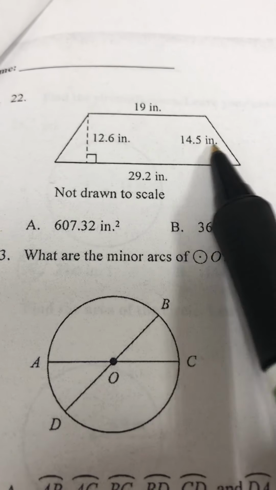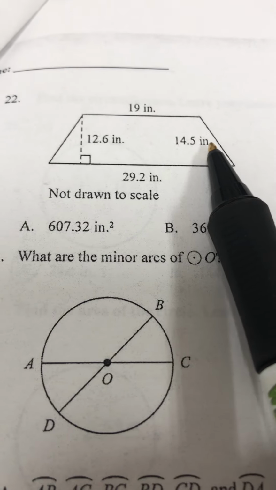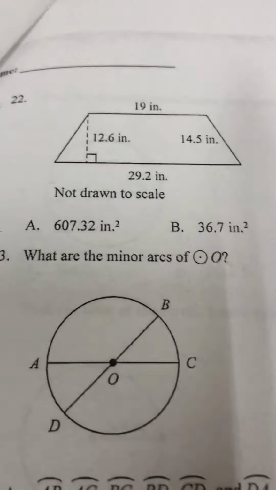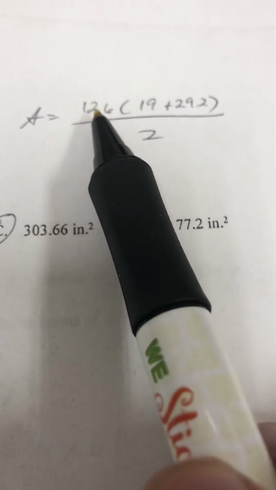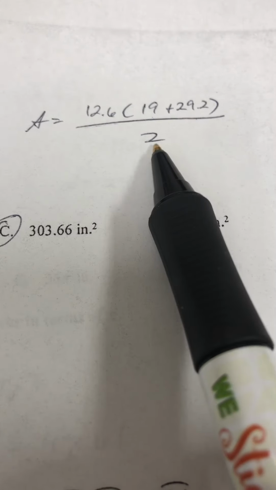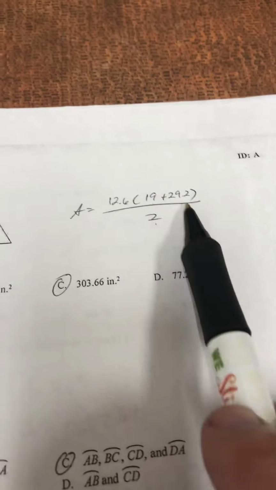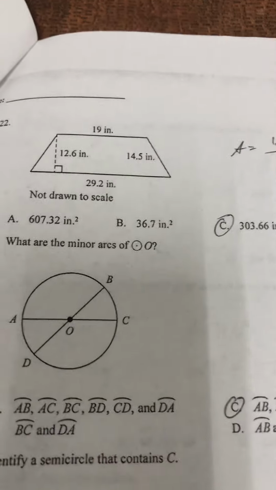We're not even going to do anything with that 14.5. So we're just working with the trapezoid formula here, where we take the height times base 1 plus base 2, all divided by 2. When we plug this in our calculator, you will get 303.66 inches squared.